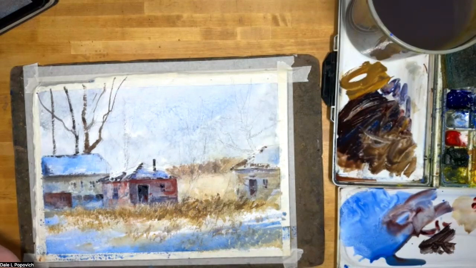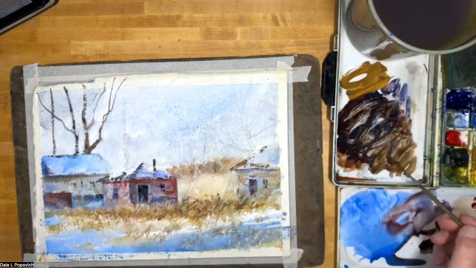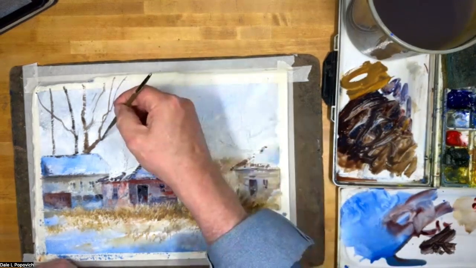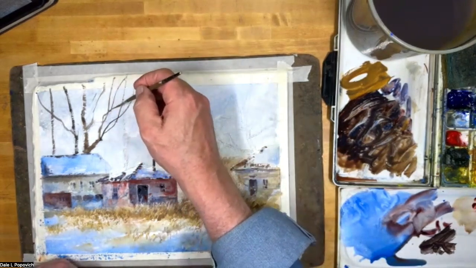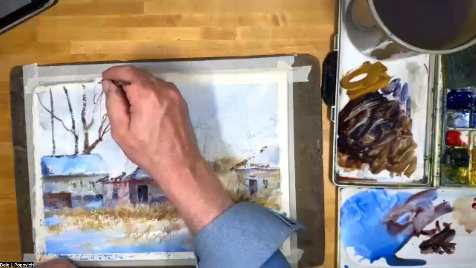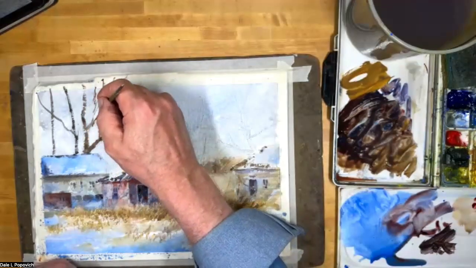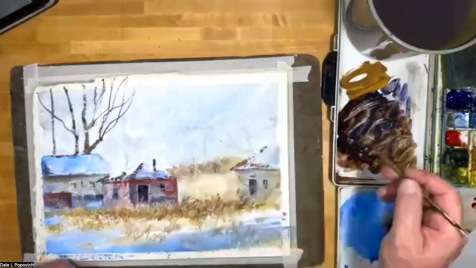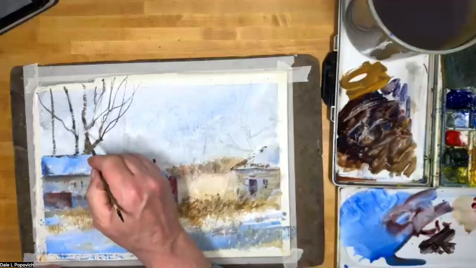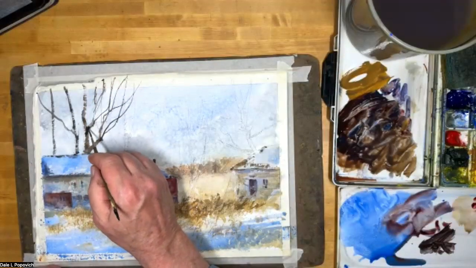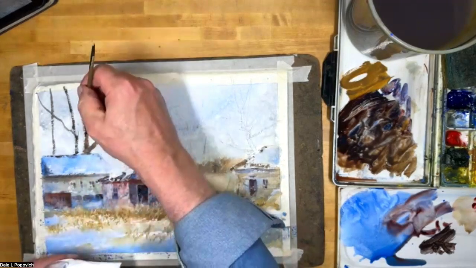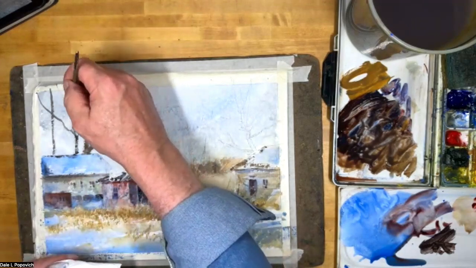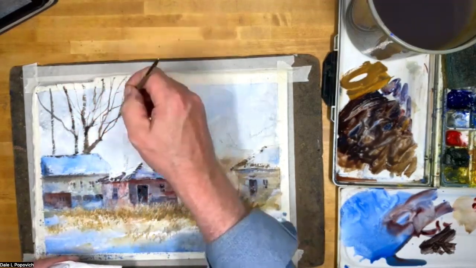Now, before I take this going across, I'm going to take my rigger, which is my smaller brush, and I'm going to put in the finer handling of the branches that come through here. So I've got some warm colors in on the branches, some cool colors. I've got finer branches.